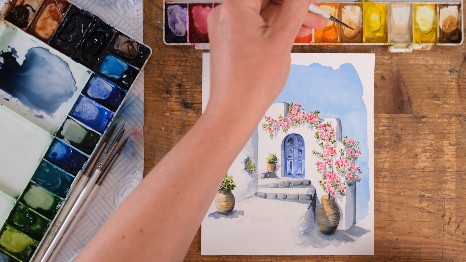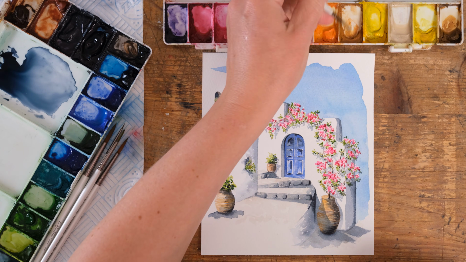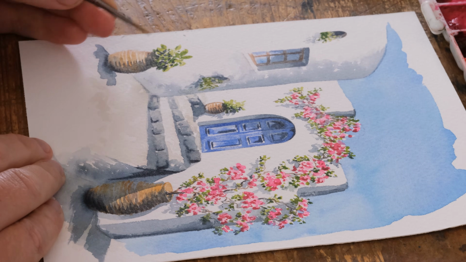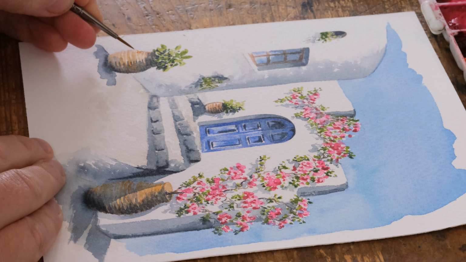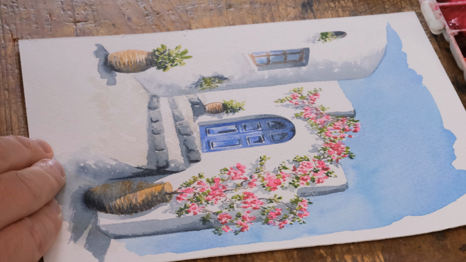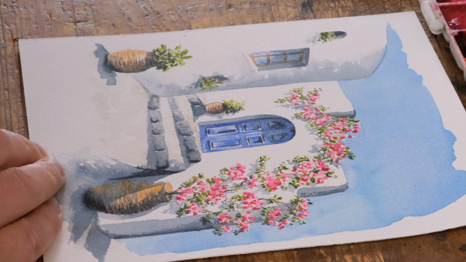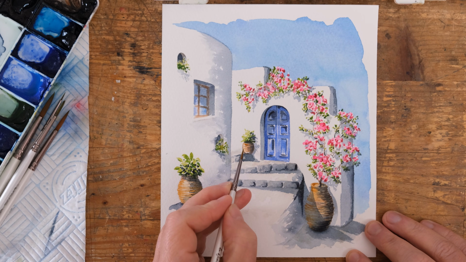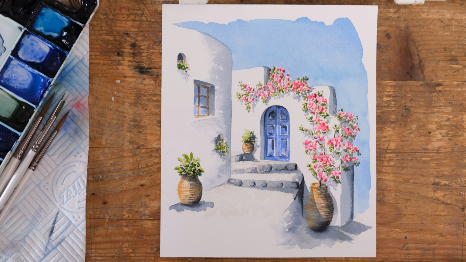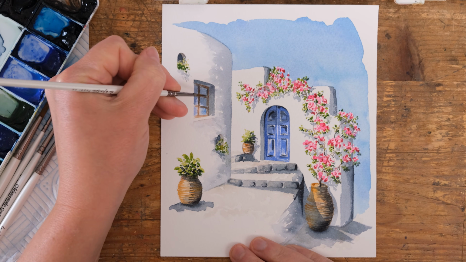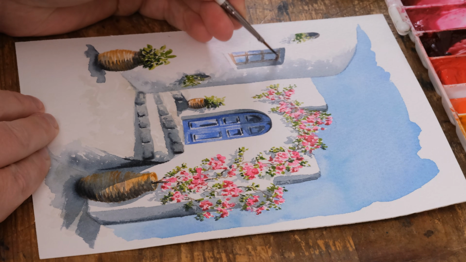I've rubbed out the pencil and I now can just look at it and think, right, where do I want a few extra bits? So just maybe a little highlight of yellow ochre on the side of this pot. A tiny bit more definition on the windows, just in there.